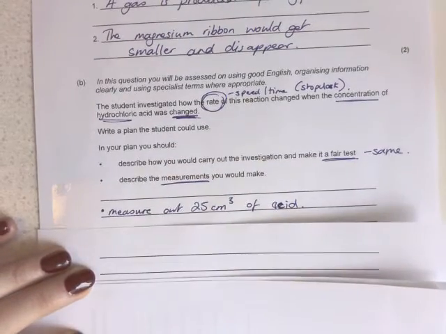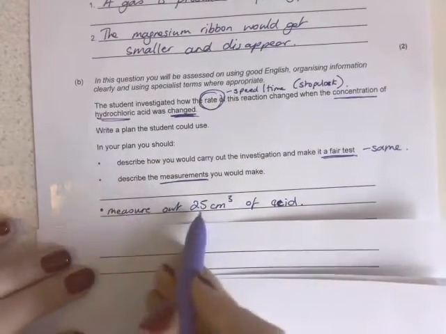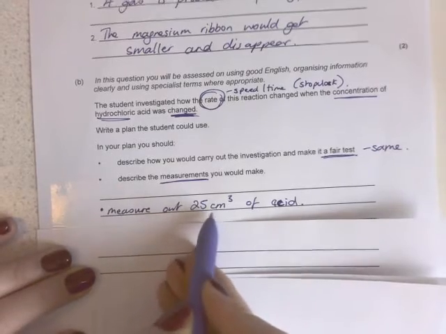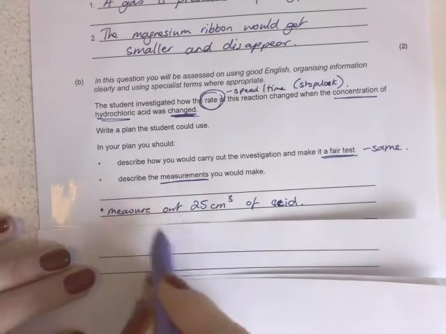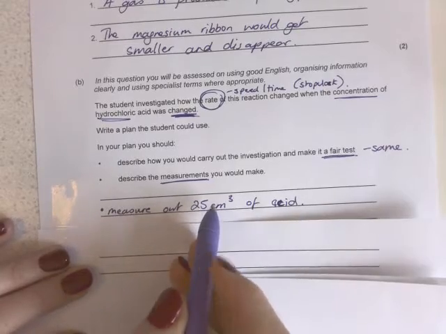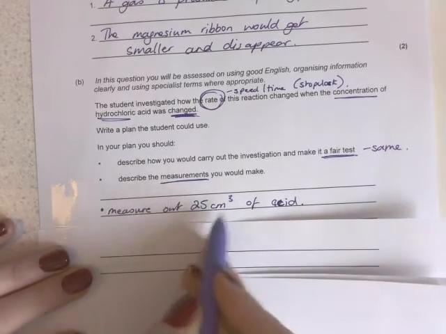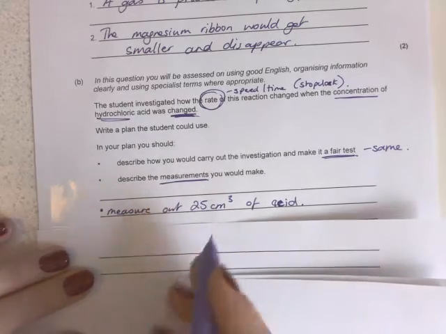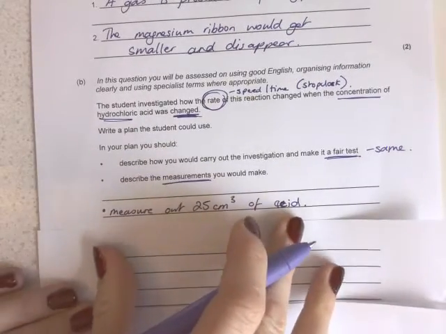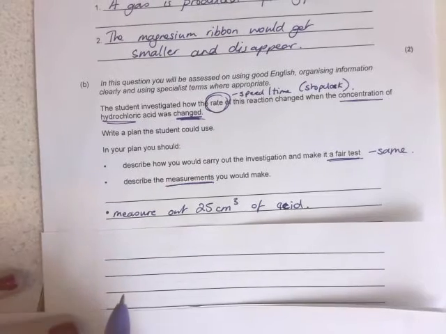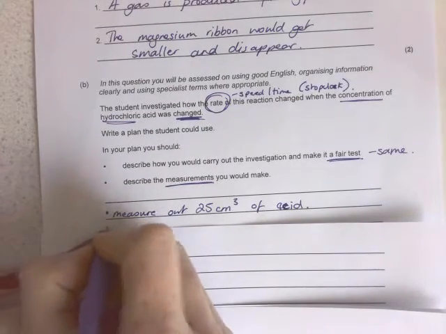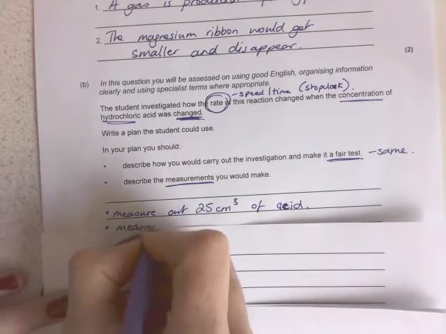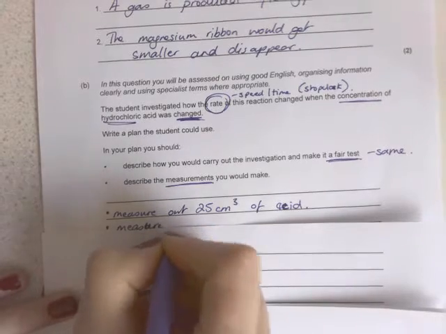So I've given them a value. I've told them that I know how much I need to use. You could say 10, you could say 50, you could say 100, as long as you write a number to show that you're keeping it the same. The other thing that I need to keep the same is the size of my piece of magnesium.